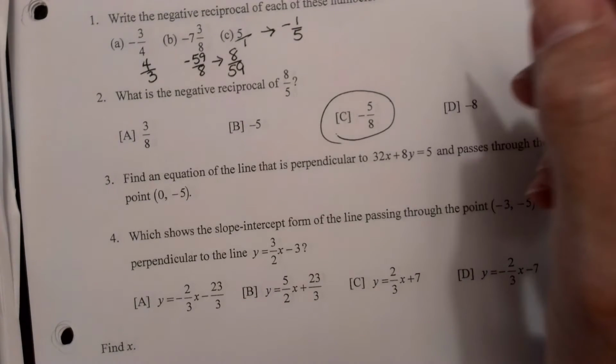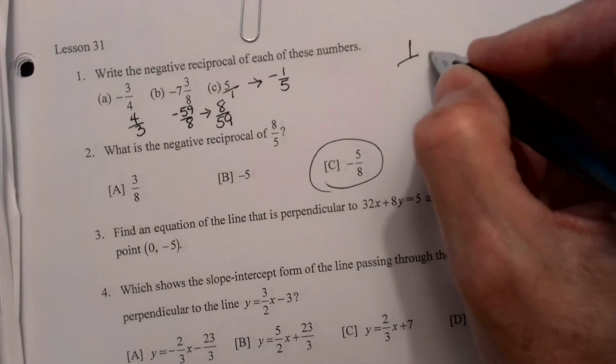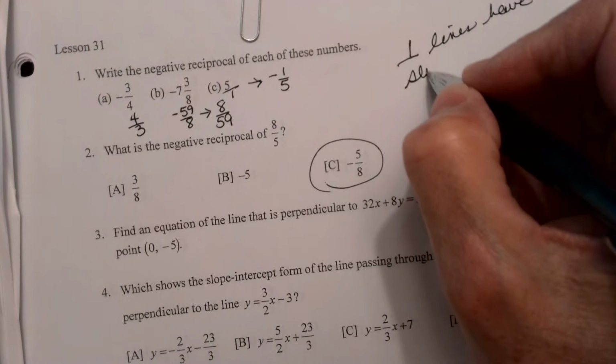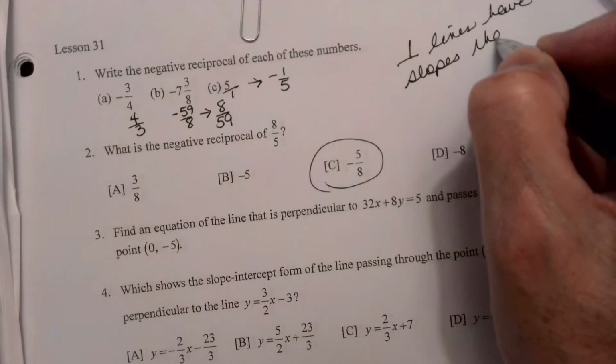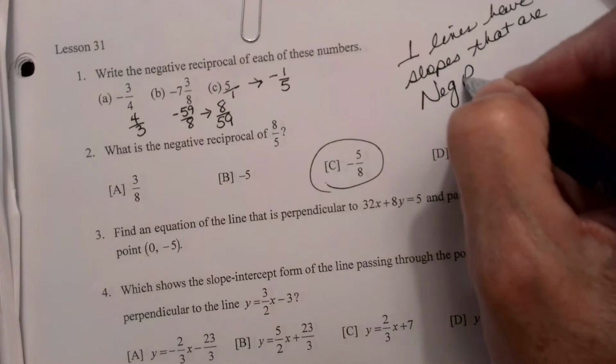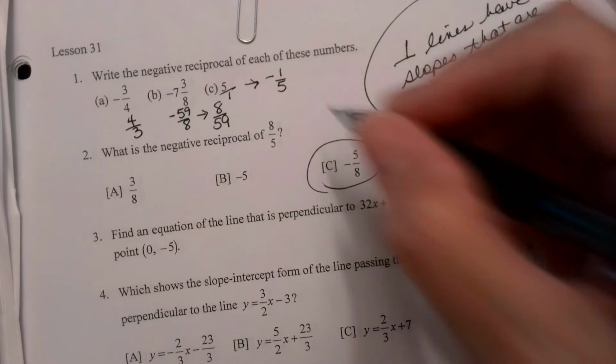It says find an equation of a line that's perpendicular to this line and passes through that point. So you have to know something. You have to know that perpendicular lines have slopes that are negative reciprocals. Of course, that's why we did all this.